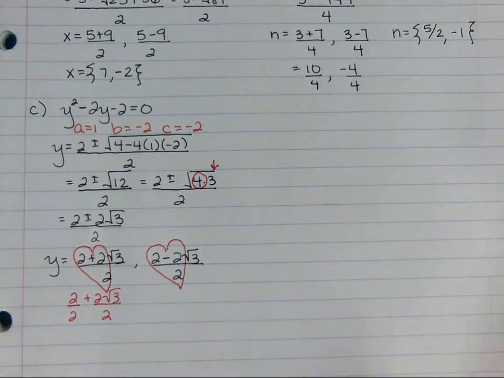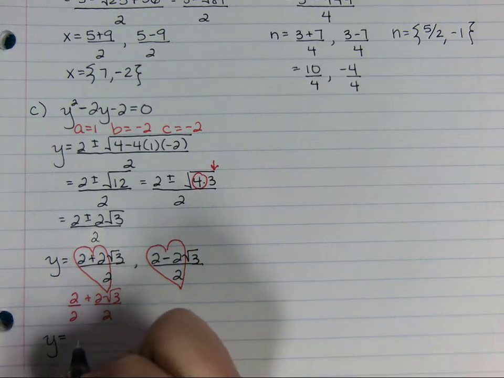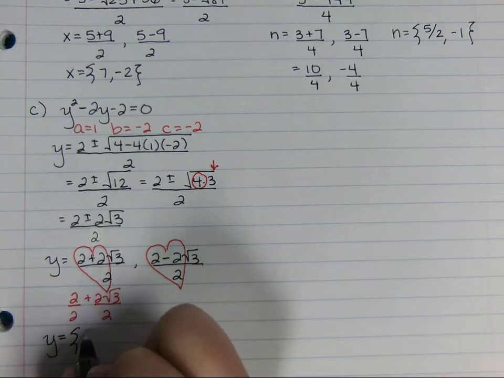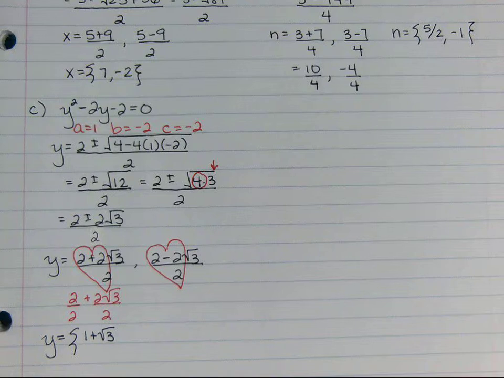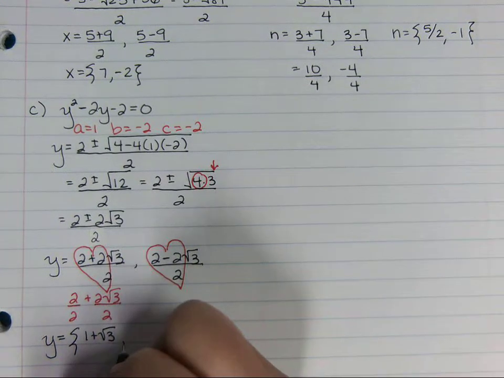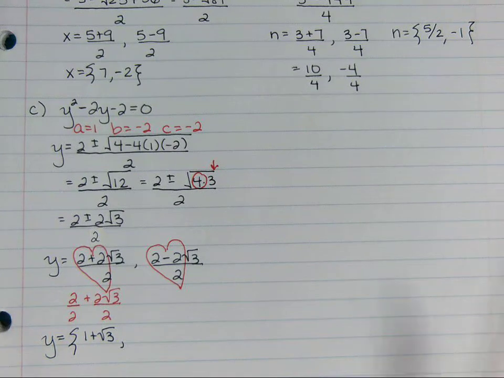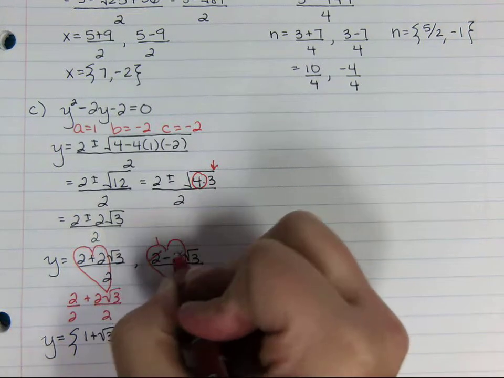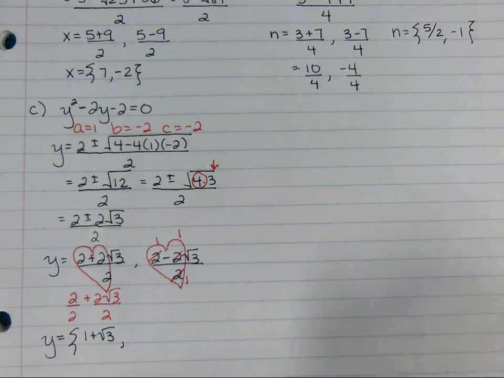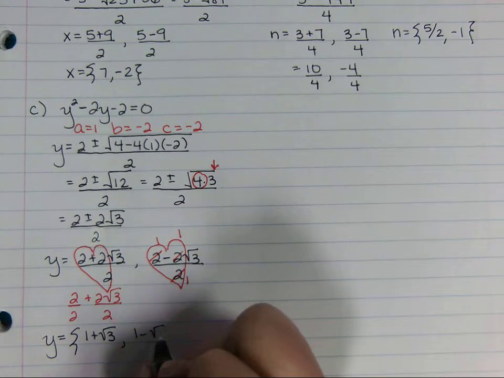So really for y, if I simplify this down, this is the same thing as 1 plus the square root of 3. And that's one answer. That's what happens when I simplify this first fraction. The other option, again, if I take a 2 out of everything over here, is 1 minus the square root of 3.